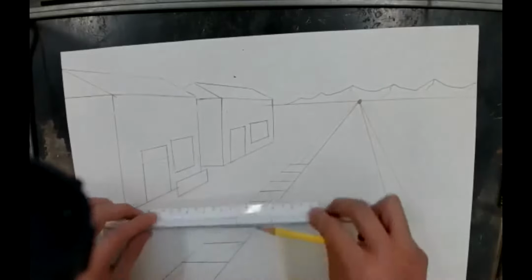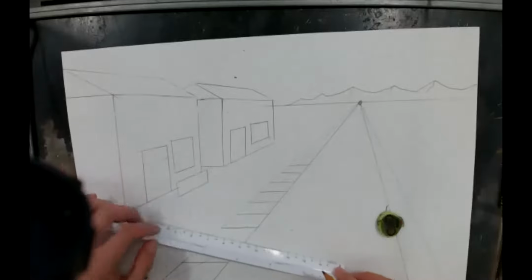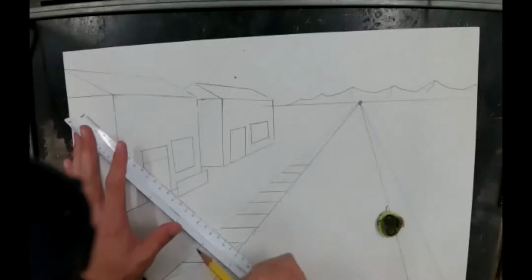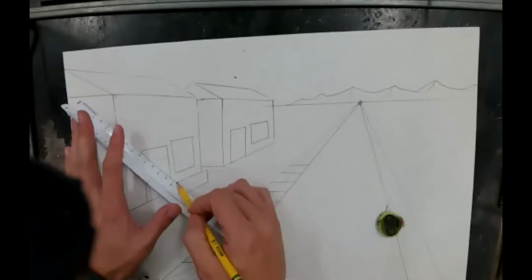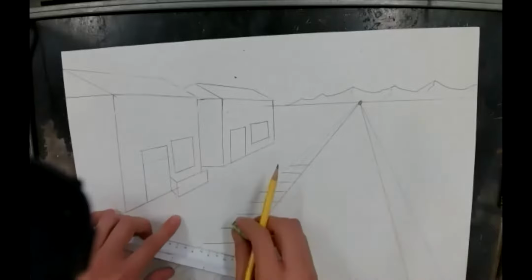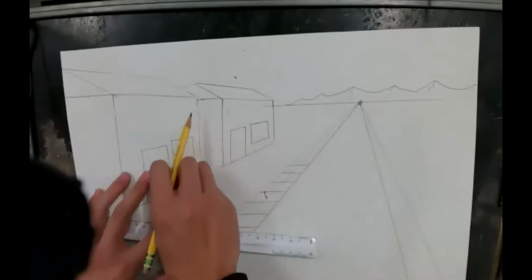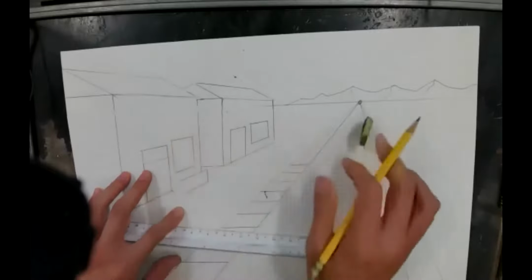Okay, so that's the planter. So now let's connect it to the house, wait, that's wrong. That looks wrong. It looks really weird. So I'm going to erase my lines to fix this, okay?